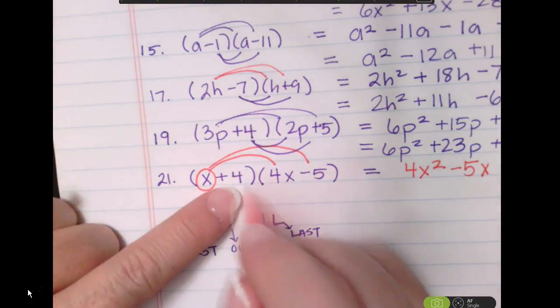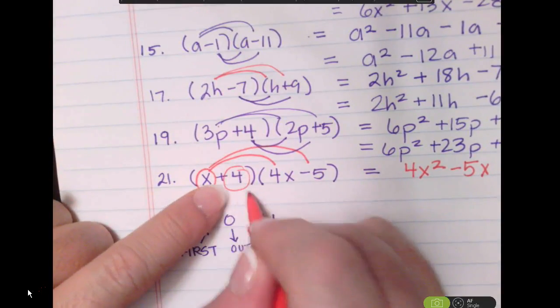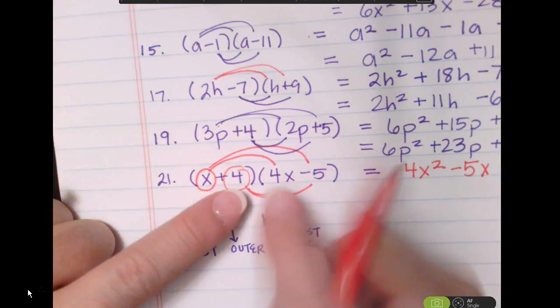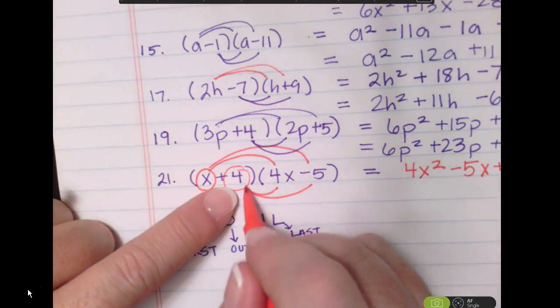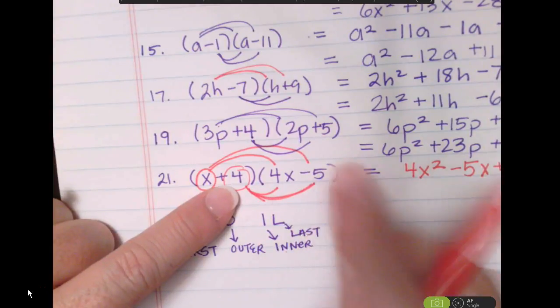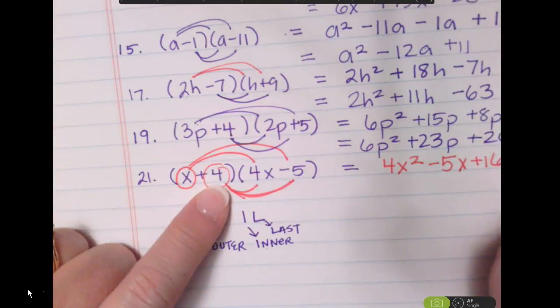Then we're multiplying the inner terms, or, we're still doing the double distribution. Inner is 4 times 4x, or positive 16x. And the last, so it's the two last terms in each binomial. 4 times negative 5 is negative 20.